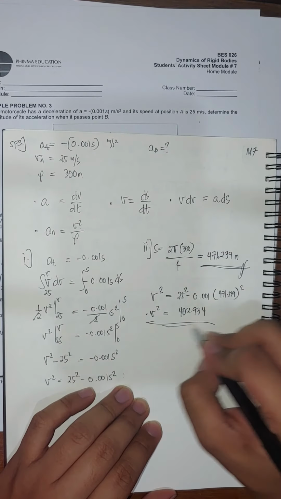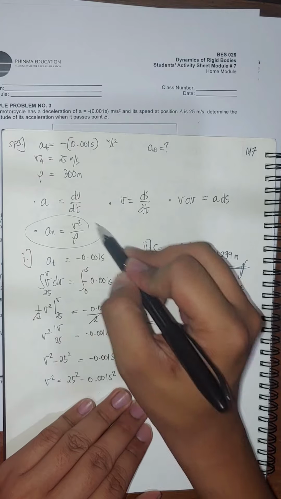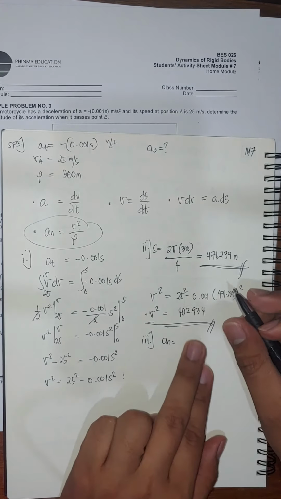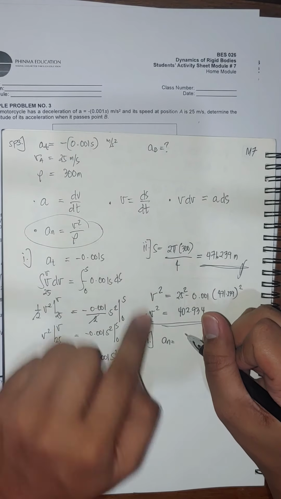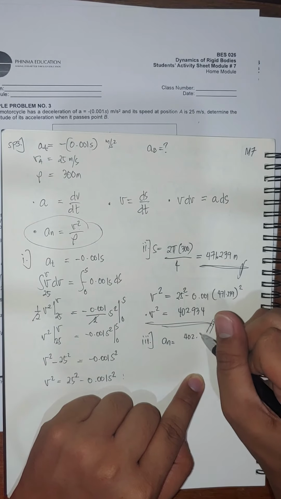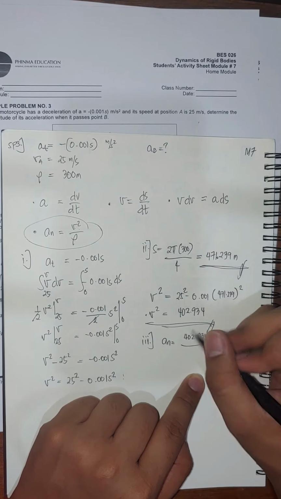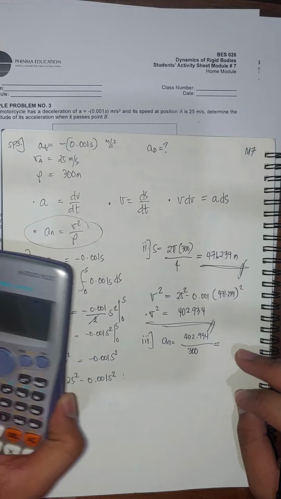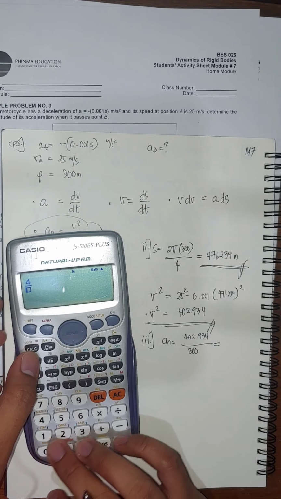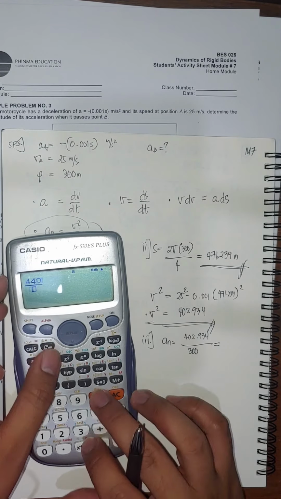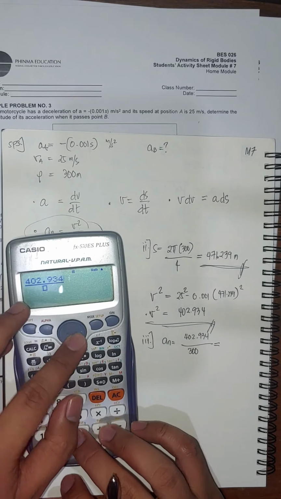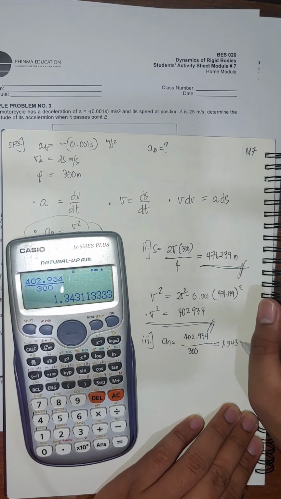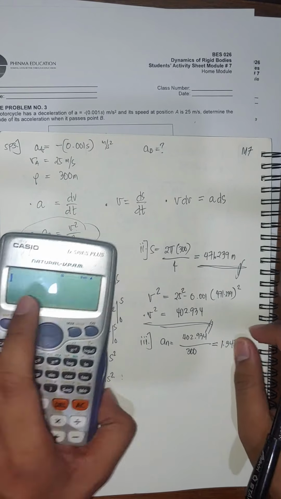Now we can substitute this. The normal acceleration, a sub n, is equal to v squared over the radius, so 402.934 over 300. Our normal acceleration is 402.934 divided by 300, which is 1.343 meters per second squared.